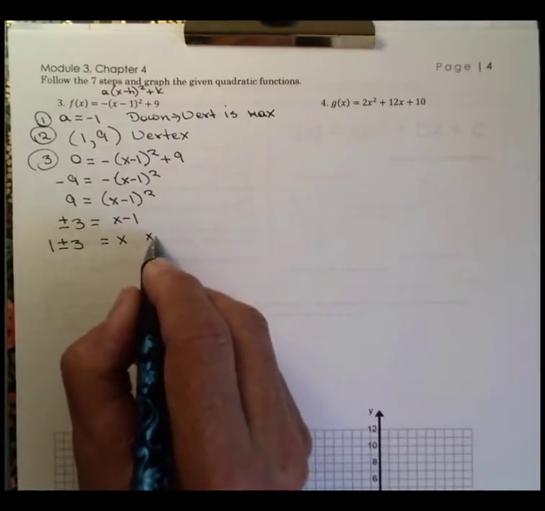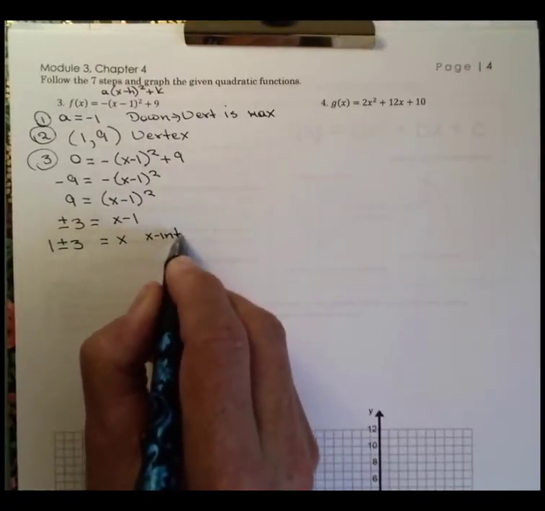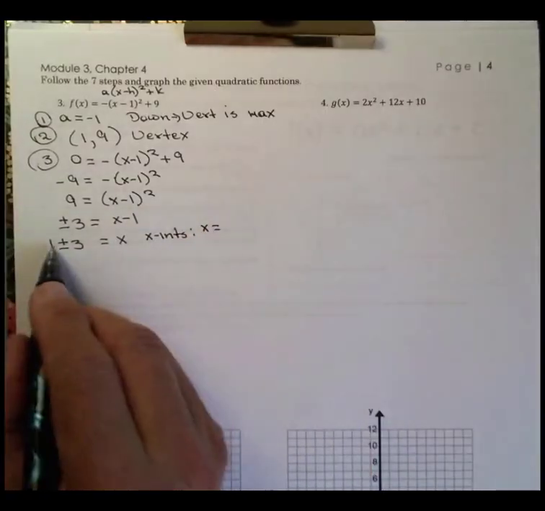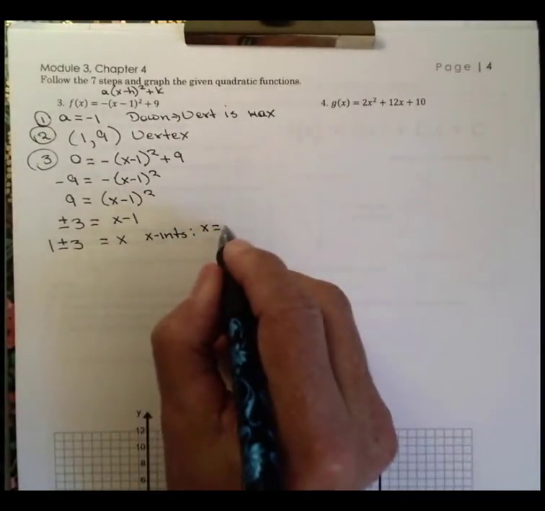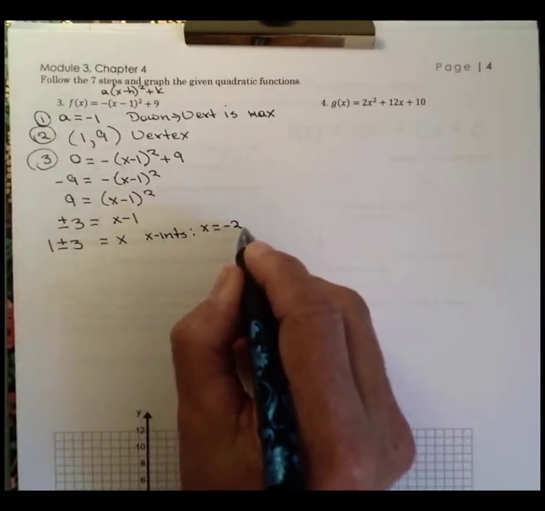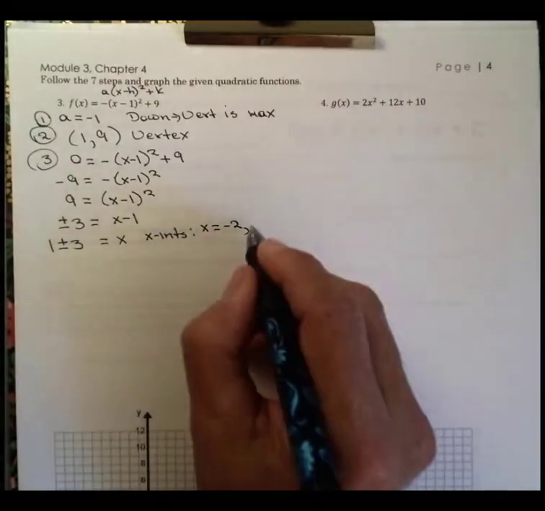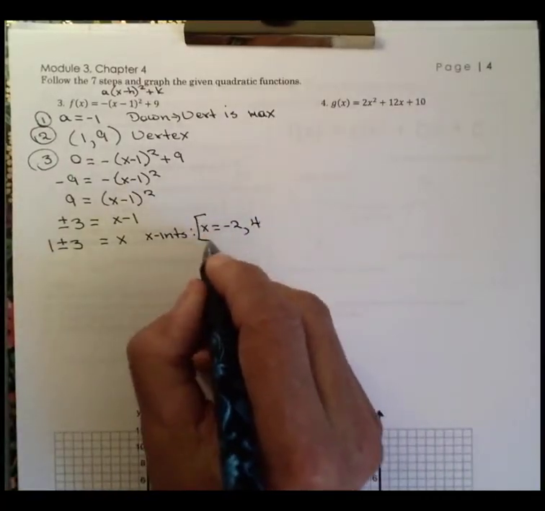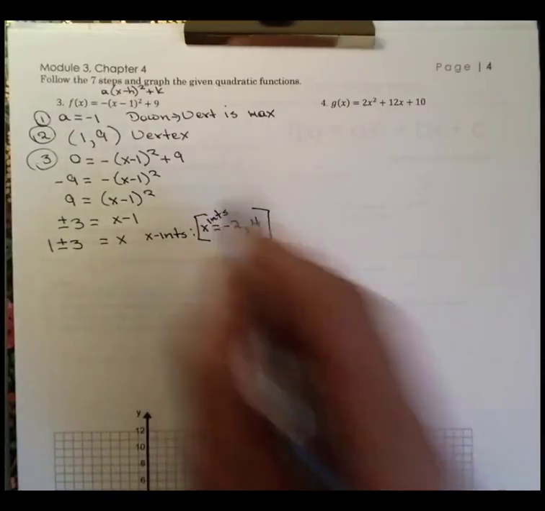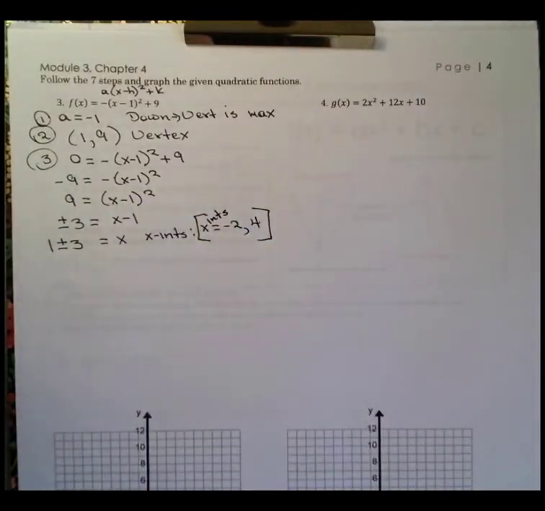So my x-intercepts are going to be where x is equal to, let's do the 1 minus 3 first. And it's going to be a negative 2, isn't it? And then the other one is going to be 1 plus 3, or 4. So here are my x-intercepts. So negative 2 and positive 4.